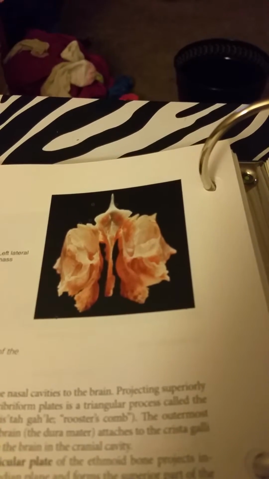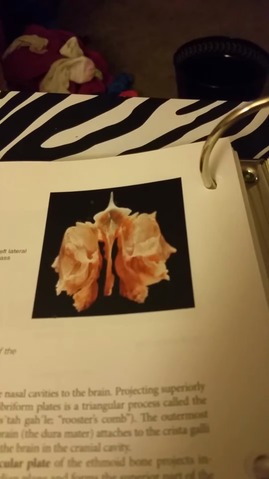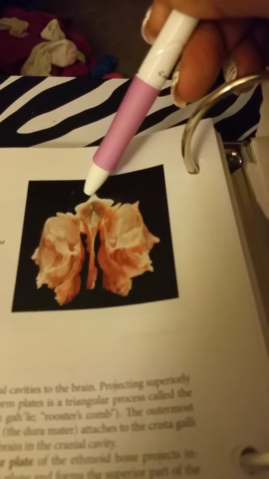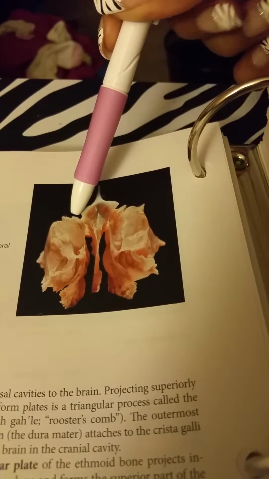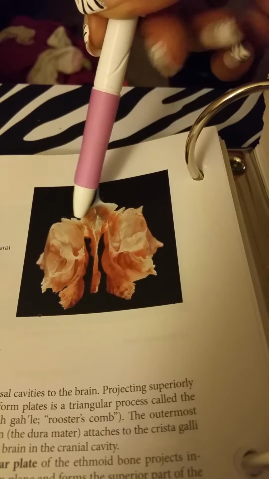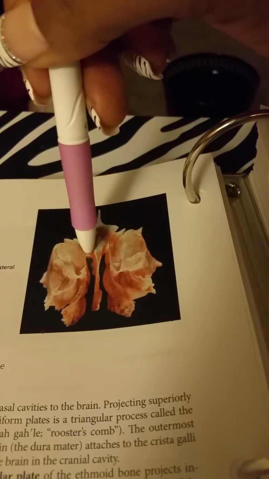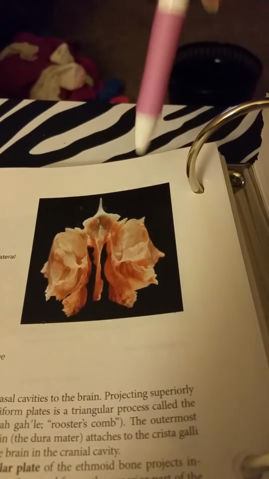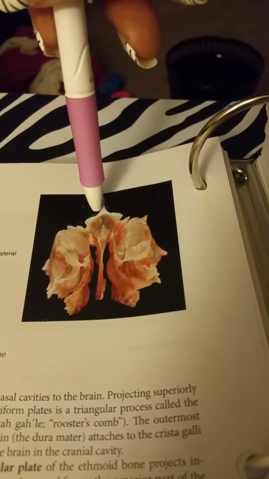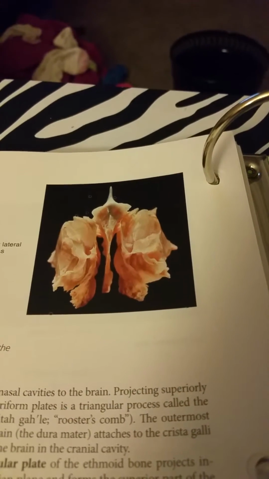We next have the ethmoid. The crista galli is located right here, and the cribriform plate is located up in here, and the olfactory nerves pass through these holes up in here. Okay, the dura mater attached to the crista galli to help secure the brain in the cranial cavity. Okay. Move on to the sutures.